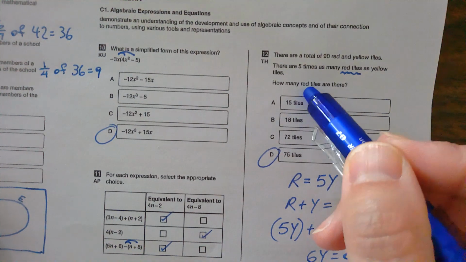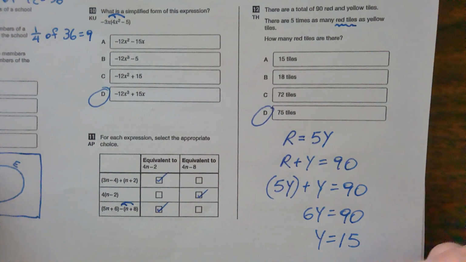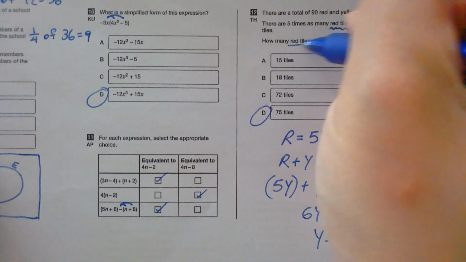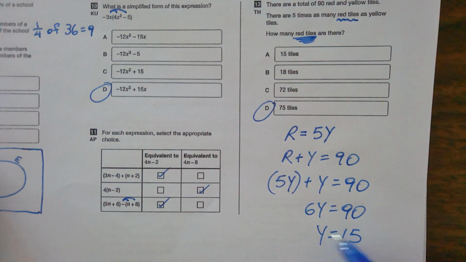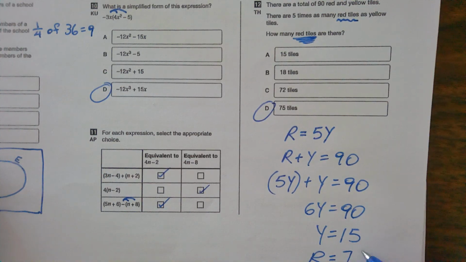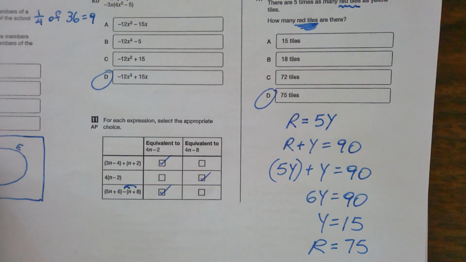Oh, how many red tiles? Oh, okay. I didn't read the question. So yes, this is correct. But the question was asking how many red tiles there are. So there's 15 yellow tiles. That means there are 75 red tiles. Okay. So read the question carefully.